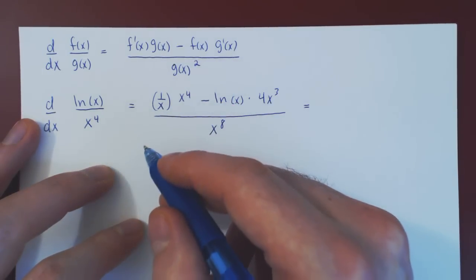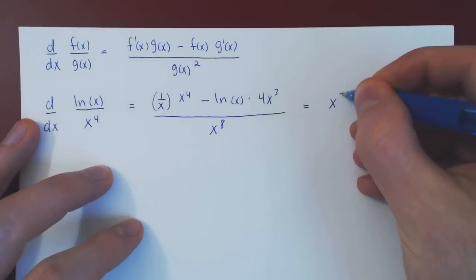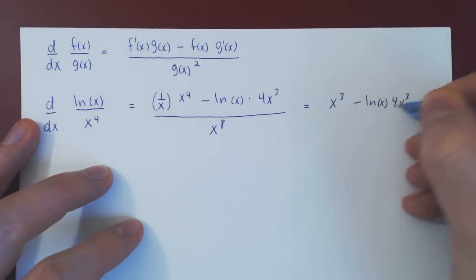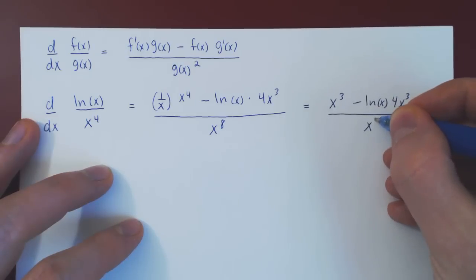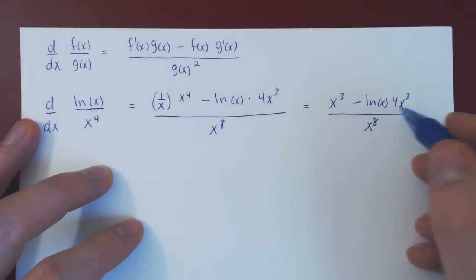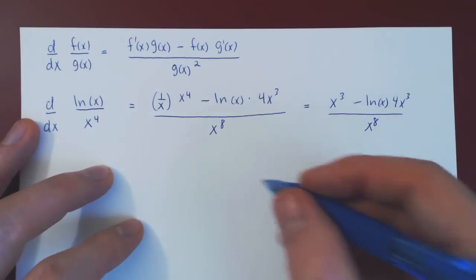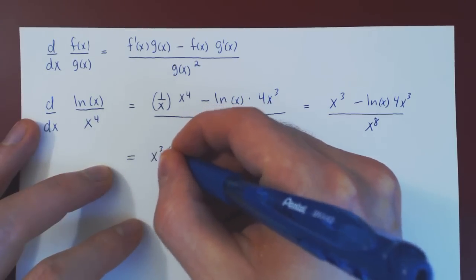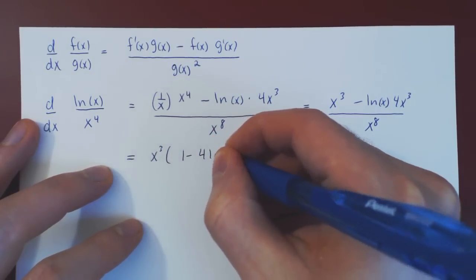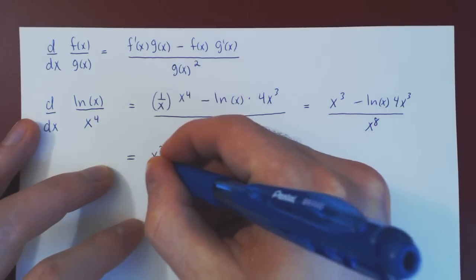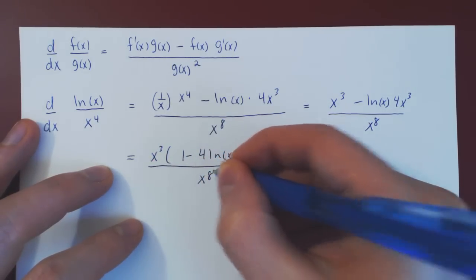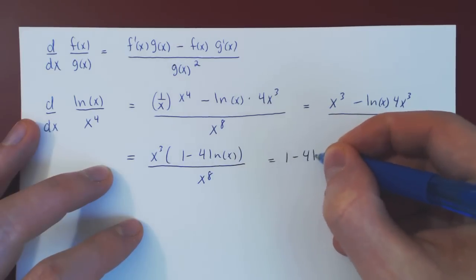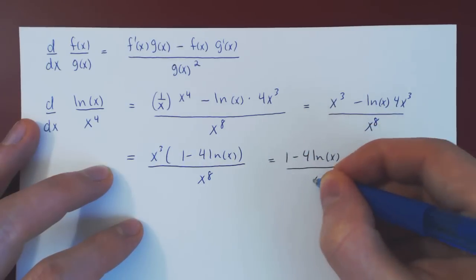x to the 4 over x is x cubed, and we can simplify here by factoring x cubed and cancelling with the x to the 8th. So if you factor the x cubed, you're left with x cubed times 1 minus 4 ln of x over x to the 8th. But of course 8 minus 3 is 5. And that leaves you with 1 minus 4 ln of x over x to the 5.